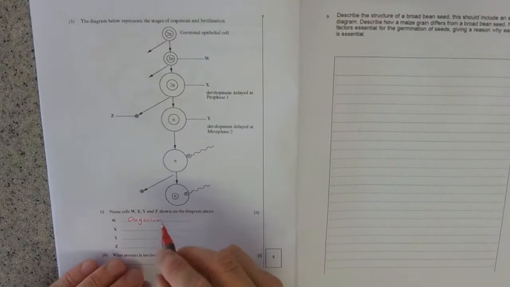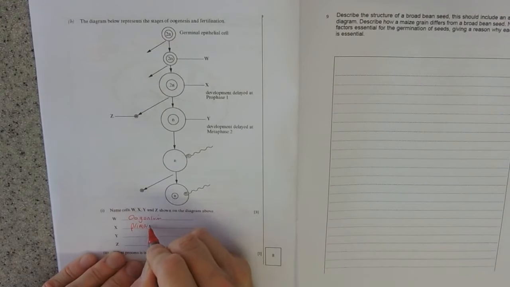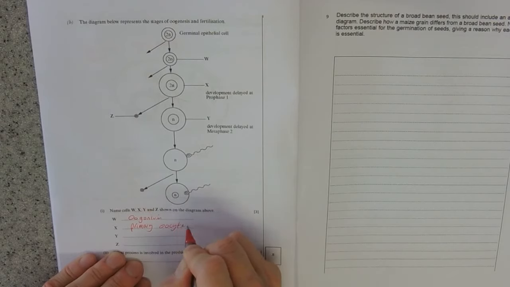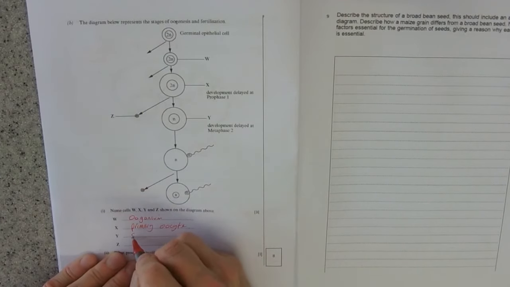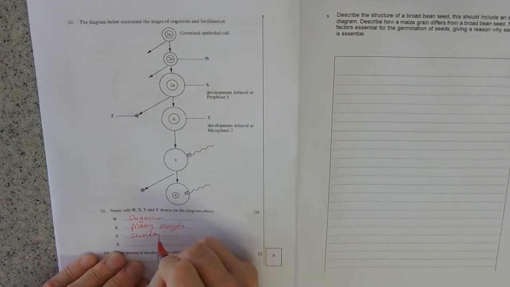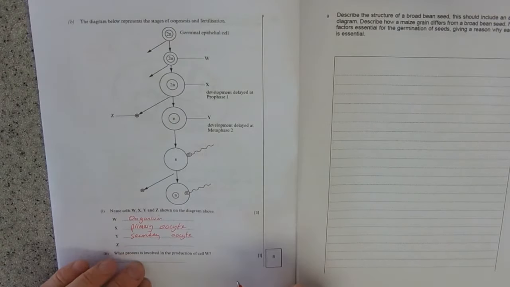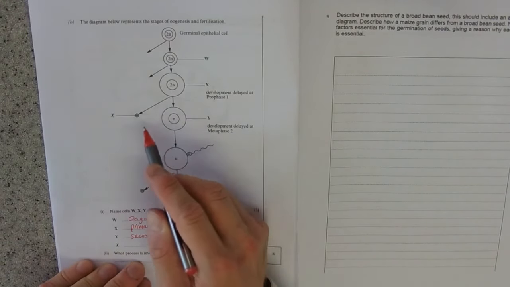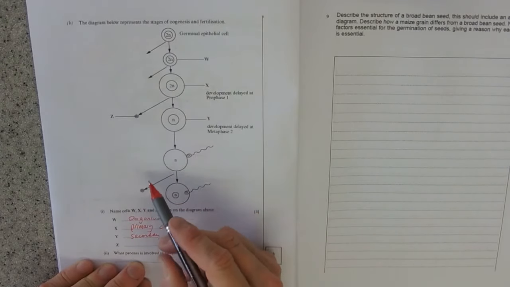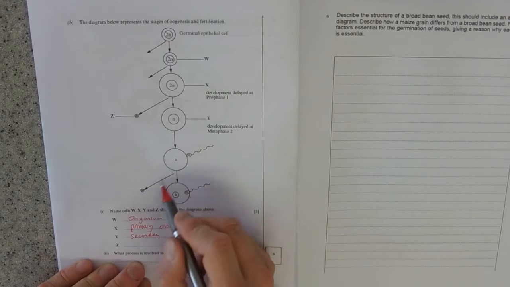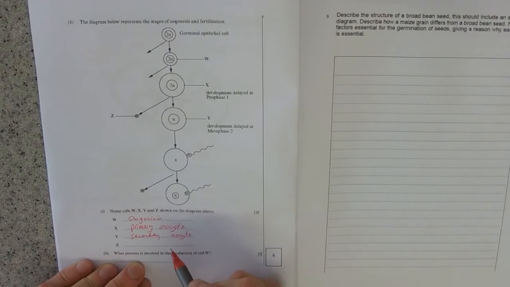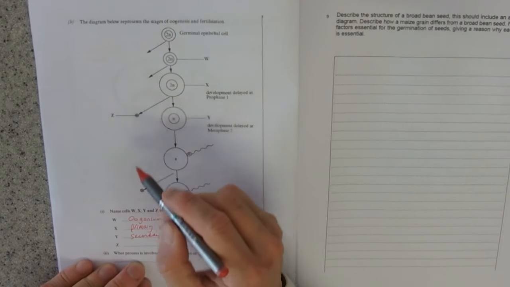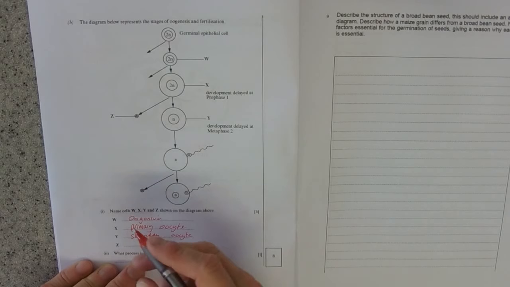X, that's our primary oocyte. Y, we've gone from 2N to N now, so that's our secondary oocyte. Z, these two things are polar bodies, so they're required because when this divides, it needs to divide into a certain number of cells, but it's not going to get used in the process. Essentially wasted. And this is the first one, this is the second one. So it's a polar body, but it's a first polar body.